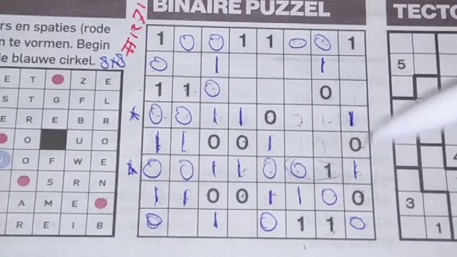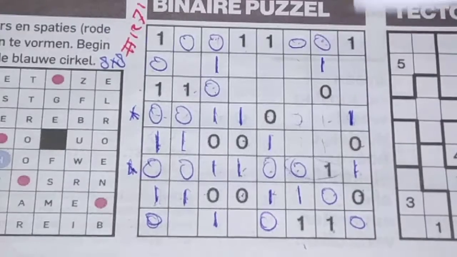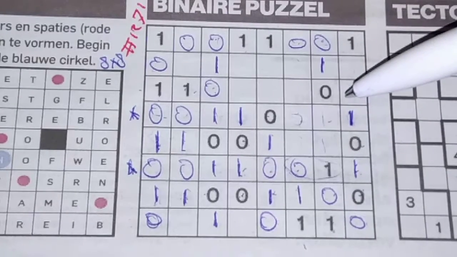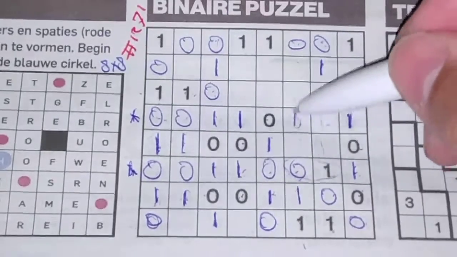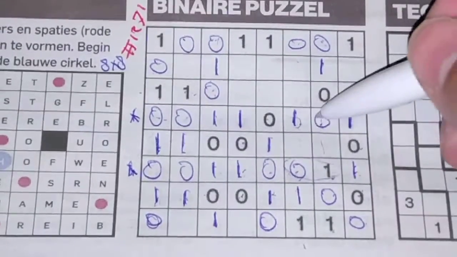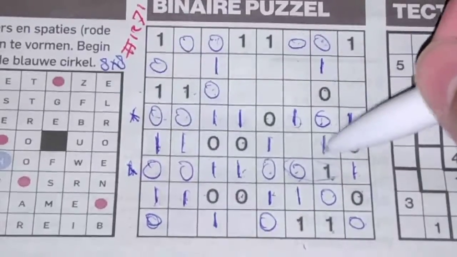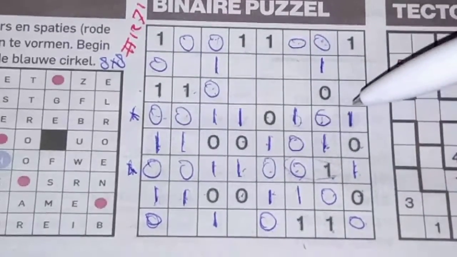Then I have identical rows. One of the rules, no identical rows or columns. So we need to switch those numbers. We have an O here, this should be a 1. And we have a 1 here, this should be an O. Double O here, 1. Then 1, between 2 ones comes an O.